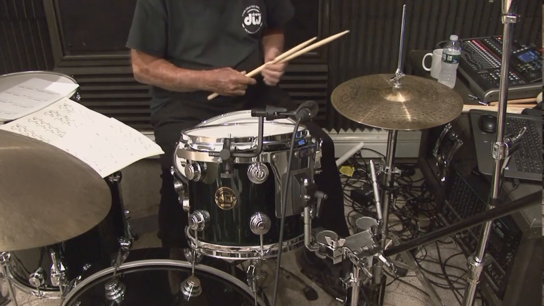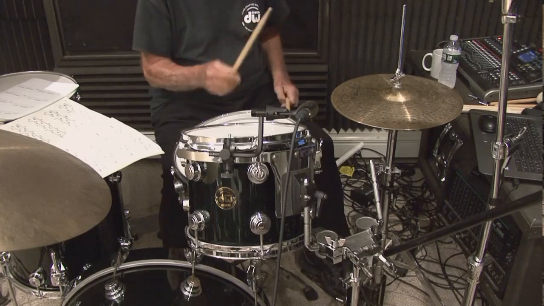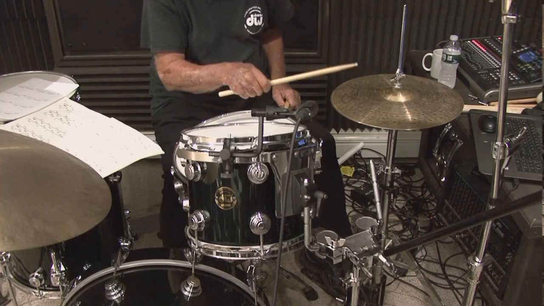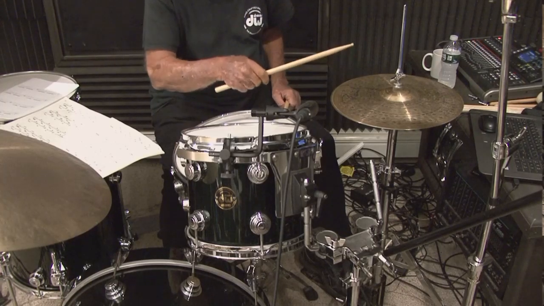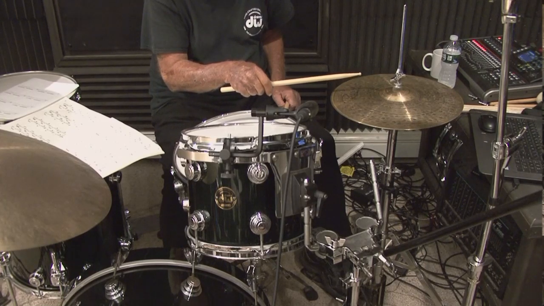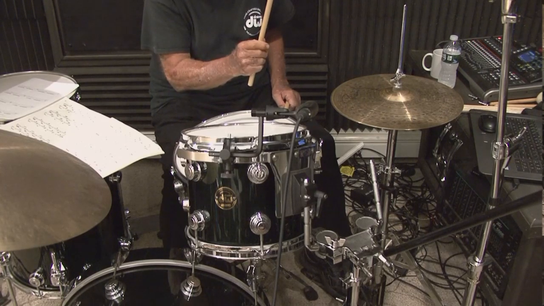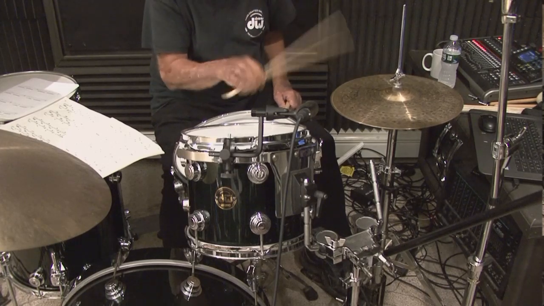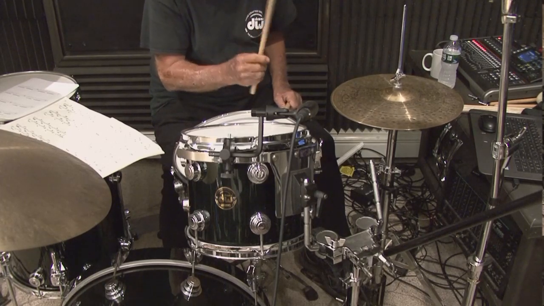So what we're going to do is play a basic rock pattern on the hi-hat. I'm going to do it real slow, and it's going to look mechanical. But listen to the sound I'm getting. I'm getting a louder sound on the downstroke, on the one, and on the upstroke, it's a lighter sound. So I get this push, not that sound. So I have this.